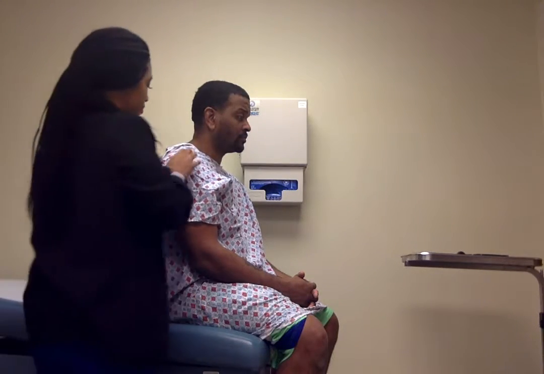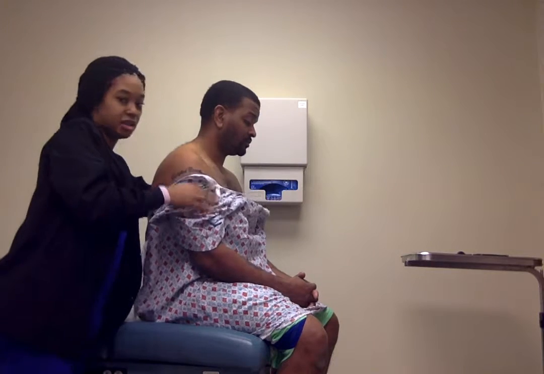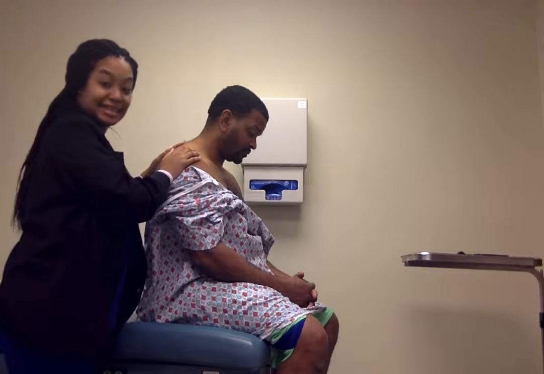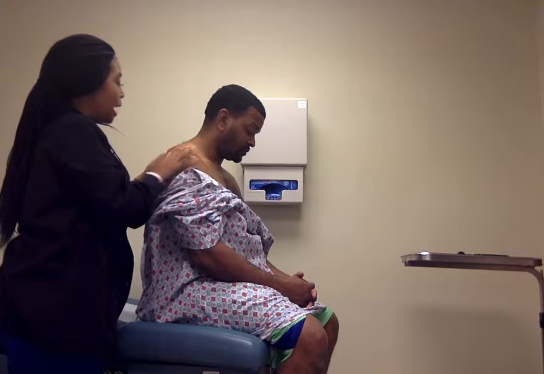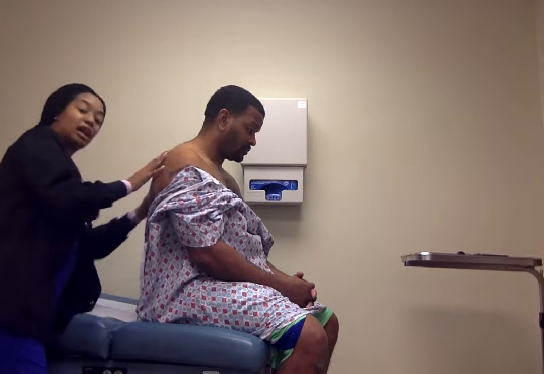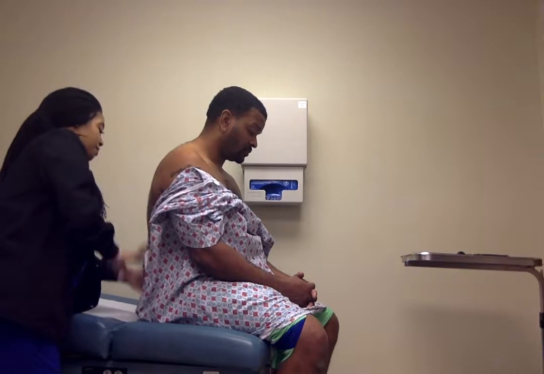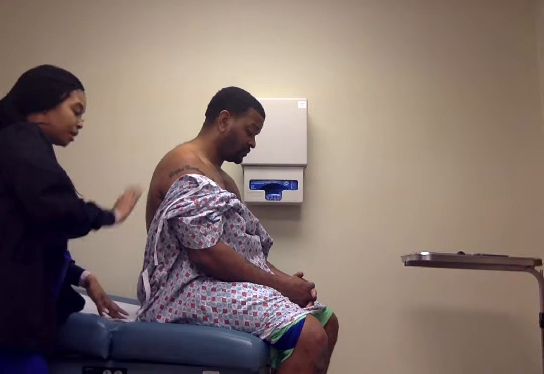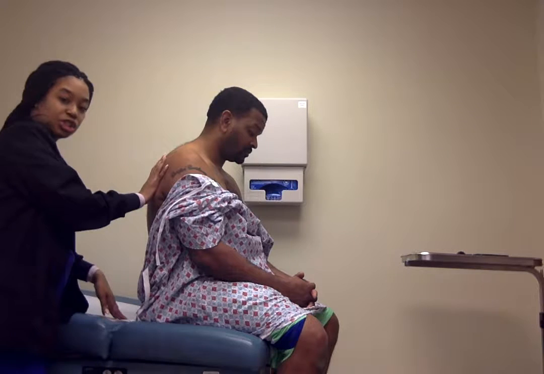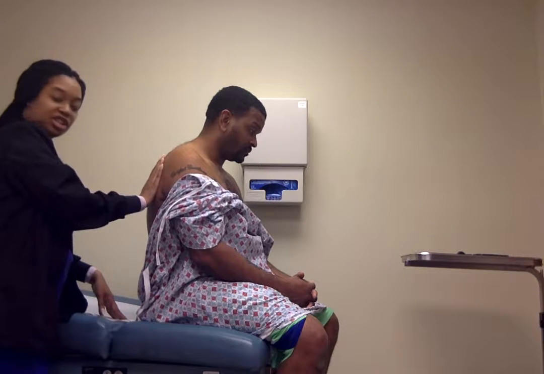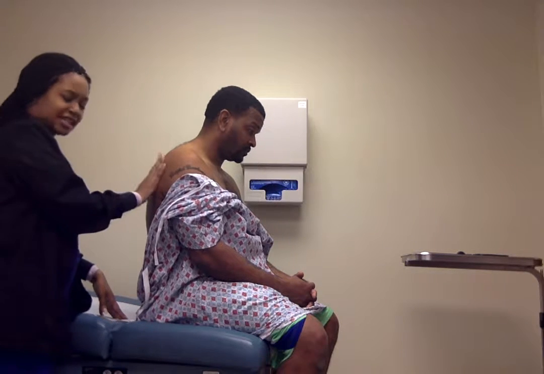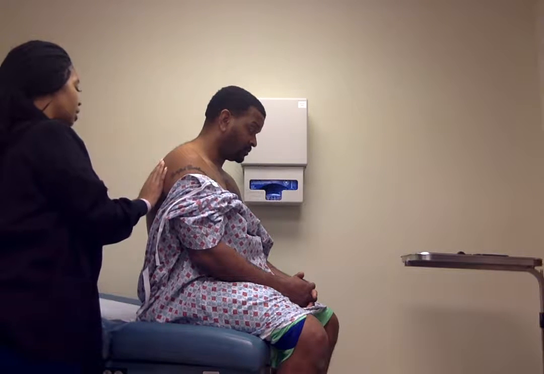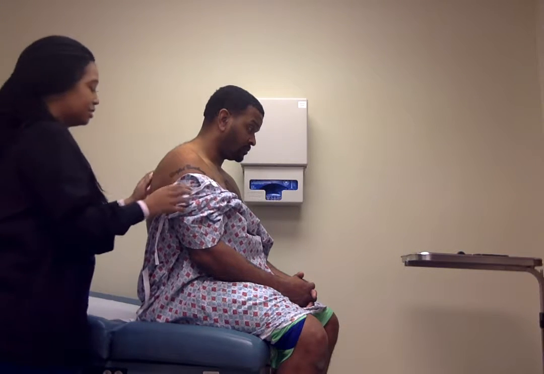I would take his gown down, check his skin turgor, to check for dehydration. I would also, since I'm back here, inspect the posterior portion of the patient's back for any lesions, any abrasions, lacerations, any type of abnormalities.